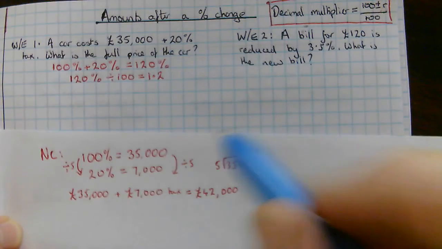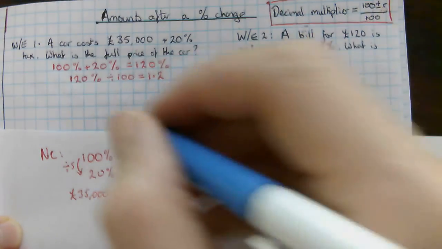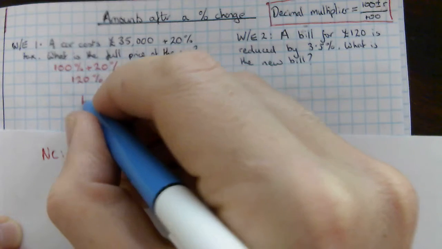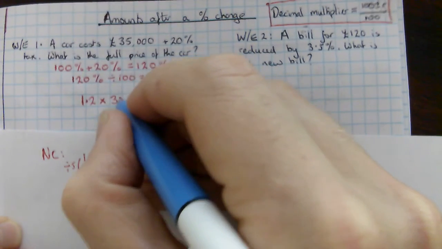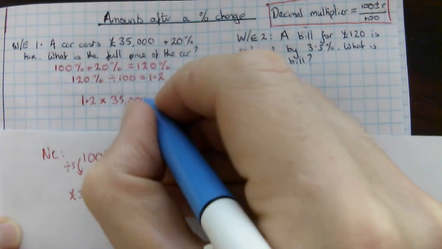So for the full price of the car, I can just take my decimal multiplier, which is 1.2, times it by the starting price, 35,000.